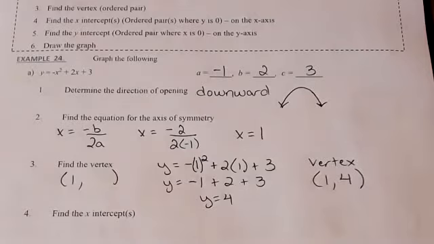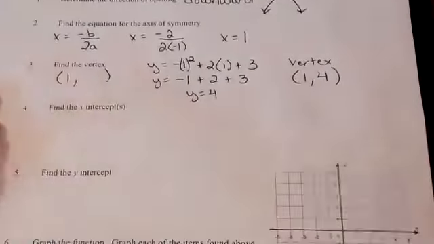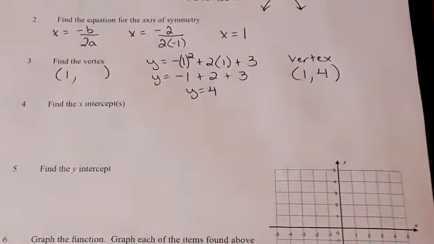Beautiful. This is great. We have a lot of information so far. We still need the x-intercepts and the y-intercept. In terms of the x-intercept, we could attempt to factor this, or we could use completing the square or the quadratic formula. I'm actually going to use the quadratic formula in this case.